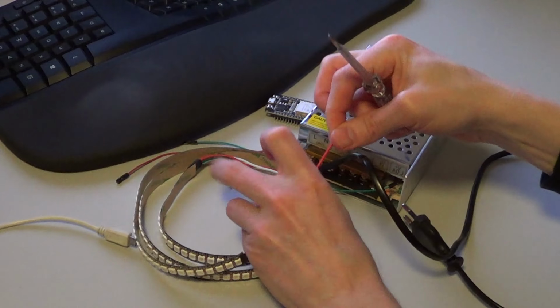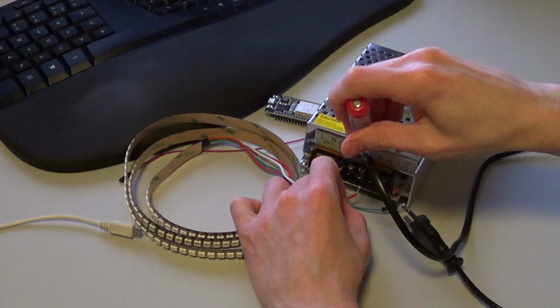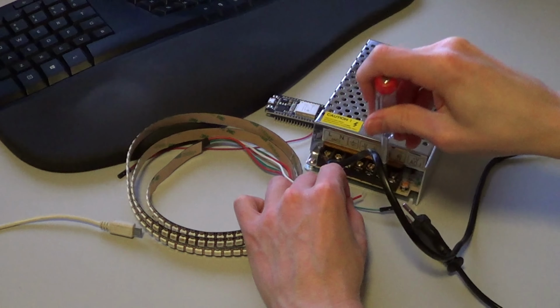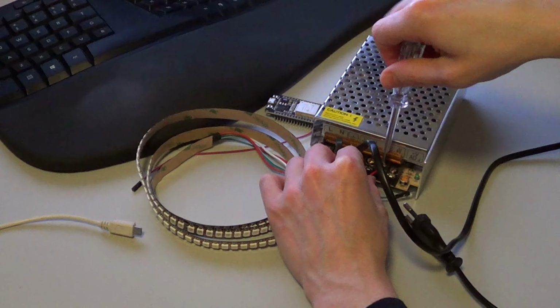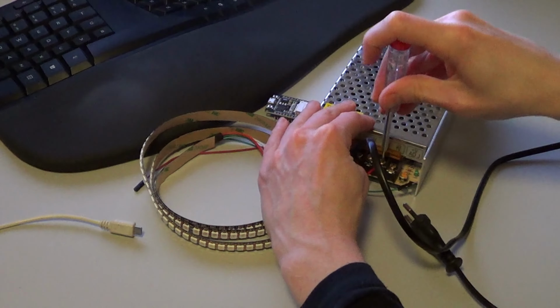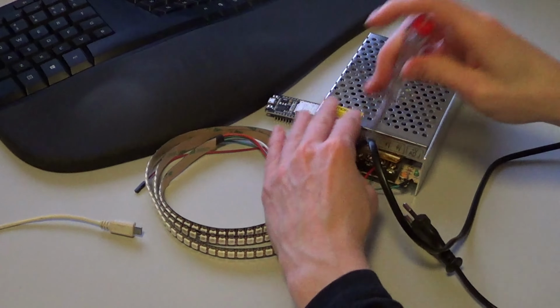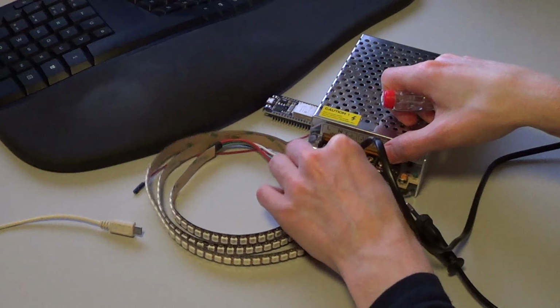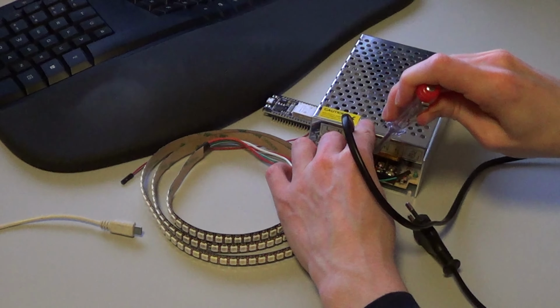The red one goes into the plus side of the power supply. Oh, that fits well, and it stays in there, so this should be good.